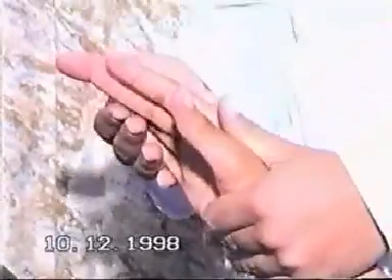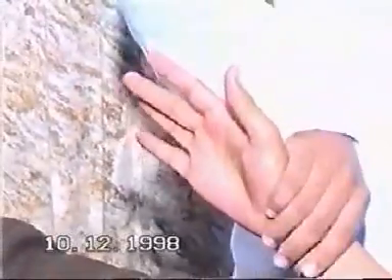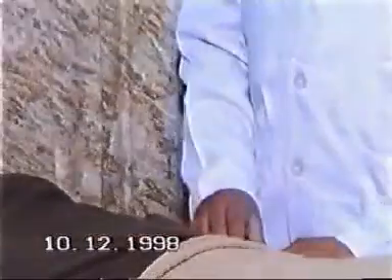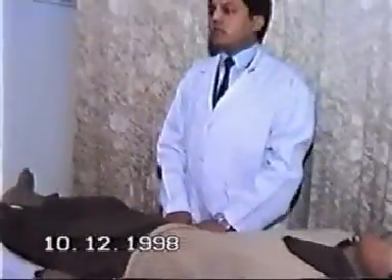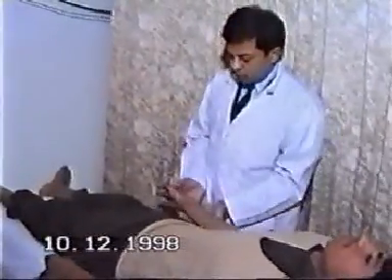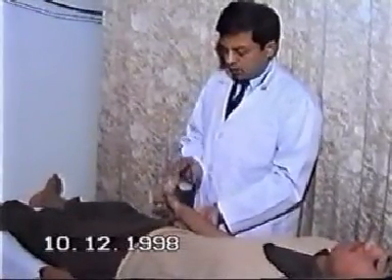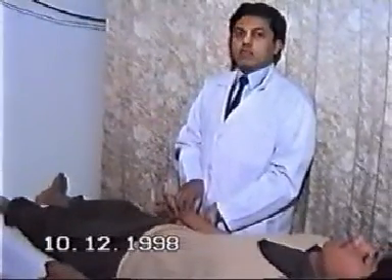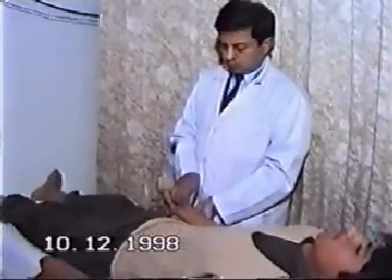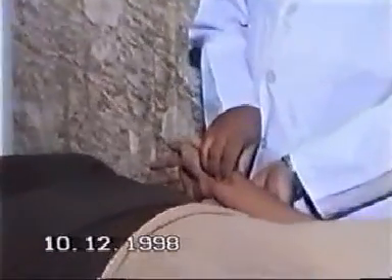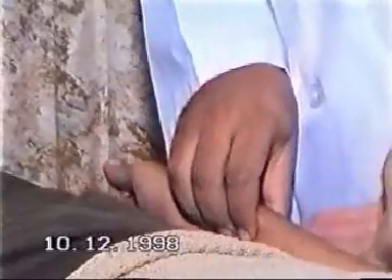Once you are finished with the hands, you can move on to the radial pulse. For the radial pulse, you semi-pronate the hand, and with 3 fingers at the distal end of the radius, you feel the pulse. As you feel the pulse, you can compare it with the radial of the other side.